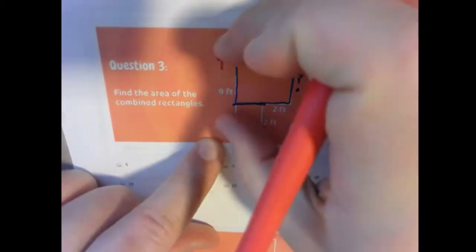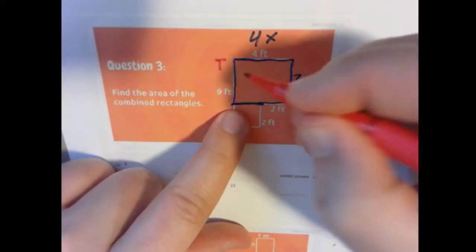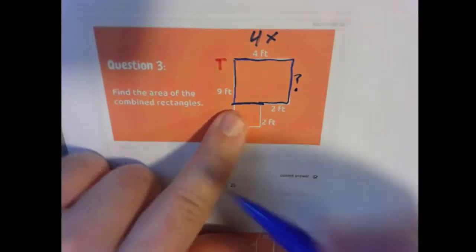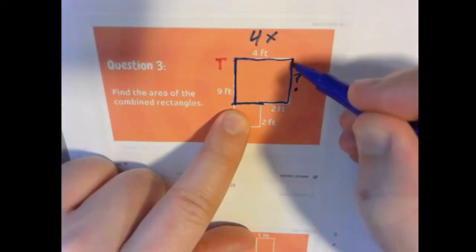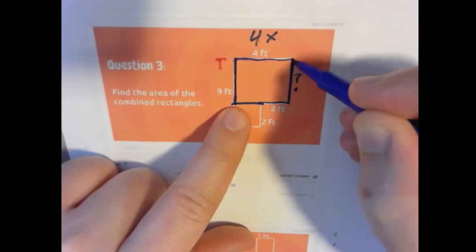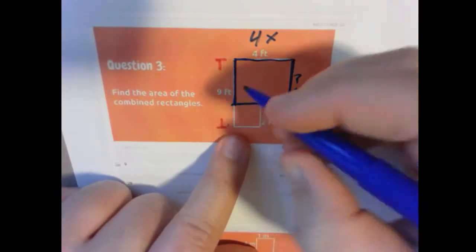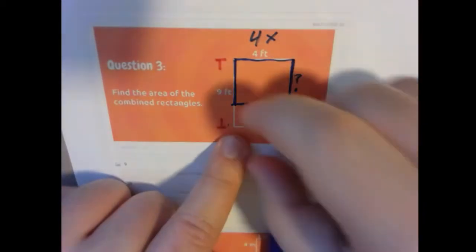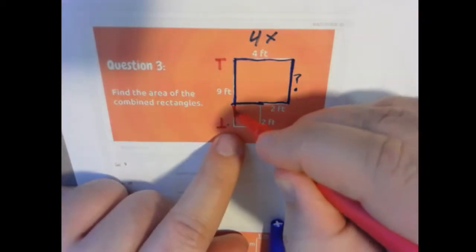And with rectangles, remember, opposite sides are equal. So if we can find this side, then we know automatically what this side is, right? So we do 9 minus whatever this section is. So how tall is this section right here?